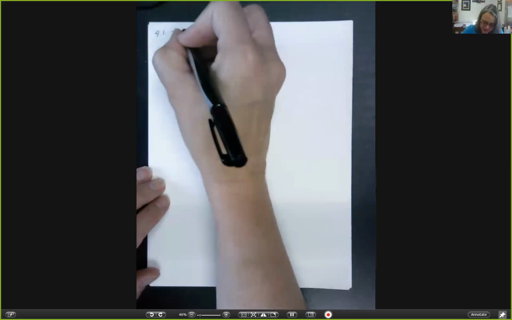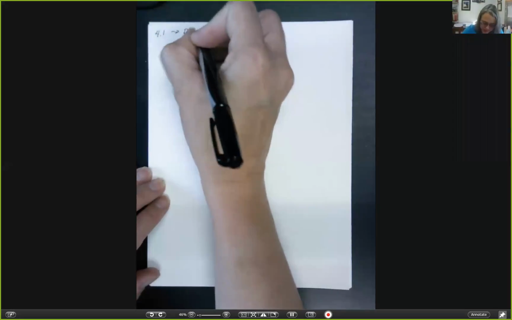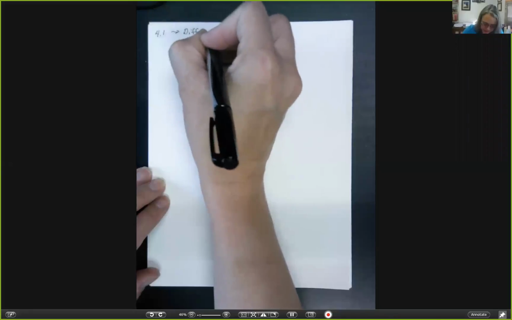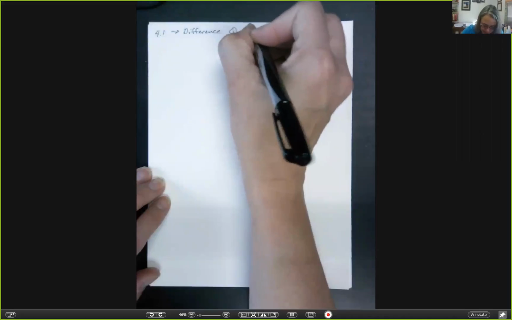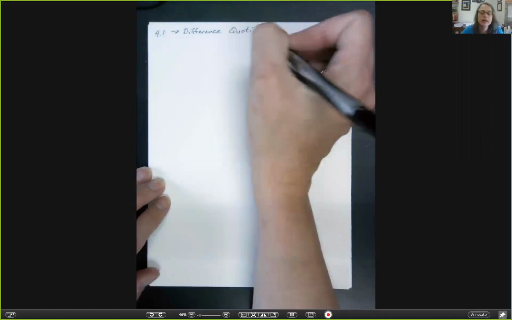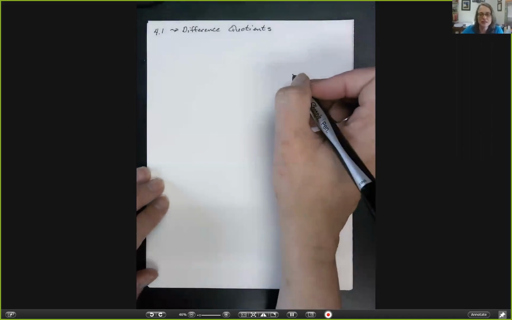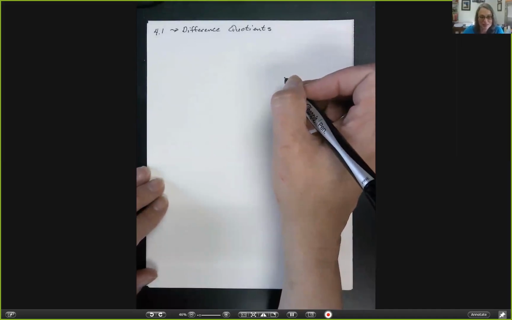difference quotients. Now you will have seen these before at one point, but it may have been a while. And it may have been one of those things that you really didn't like very much, so maybe it didn't stick, because it tends to be one of the things that students struggle with. So I want to go through it again so that maybe this time it's a little less painful and makes a little bit more sense.